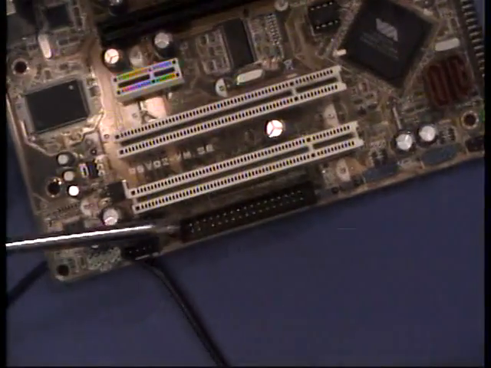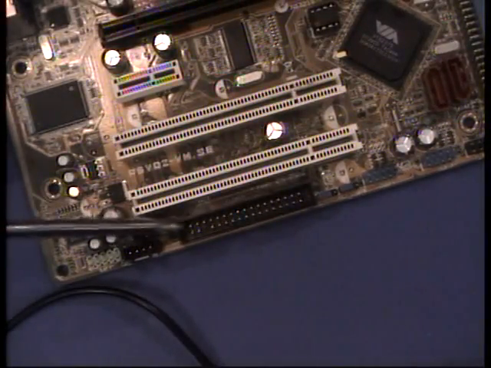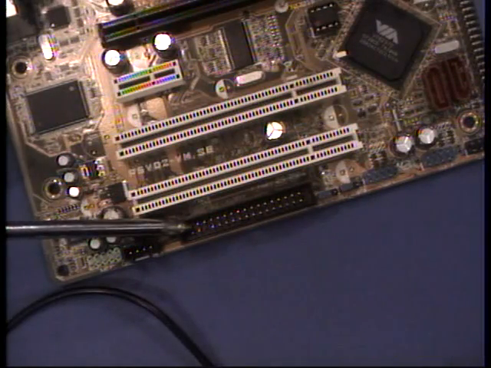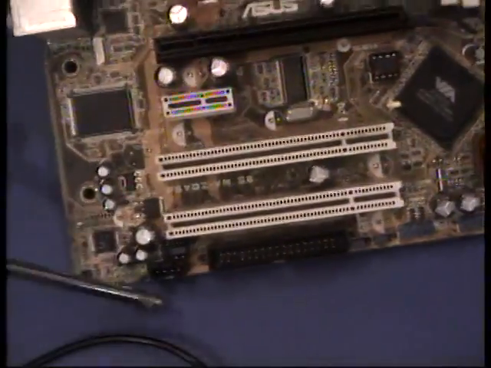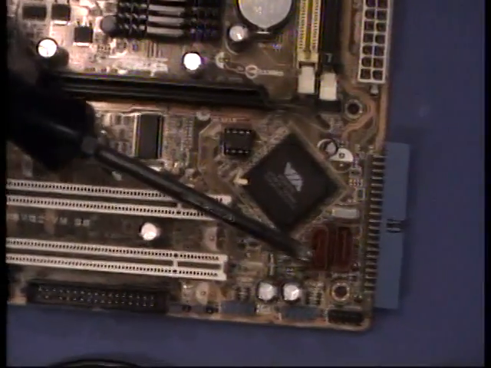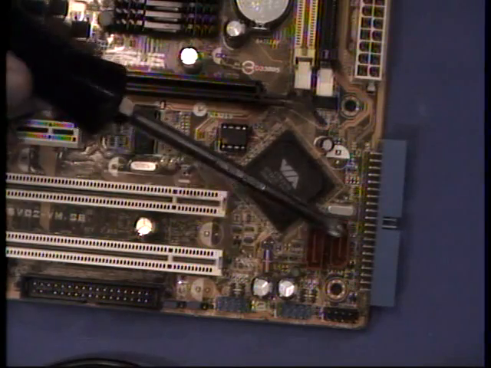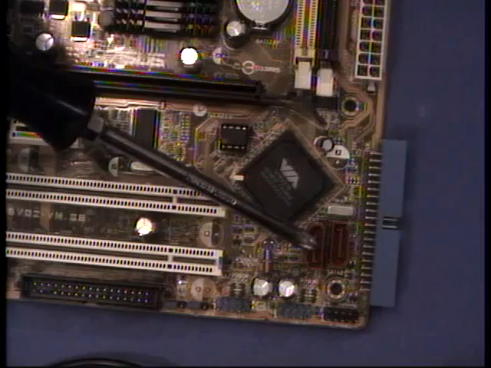Here we have a floppy connector. A lot of times you don't even see those on motherboards anymore. And over here on the edge, this is an IDE connector. So this motherboard has one IDE connector. Some of the older motherboards will have two for 2 channels of IDE, but this one also has 2 SATA, serial ATA disk connectors.